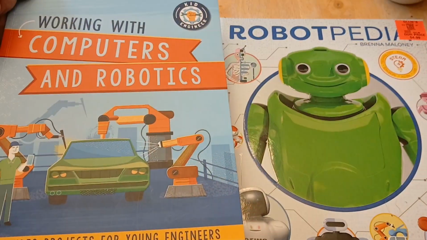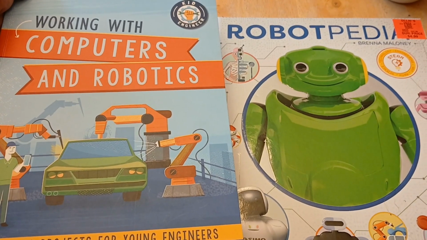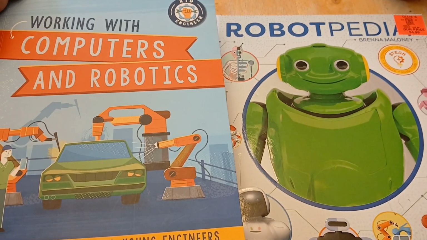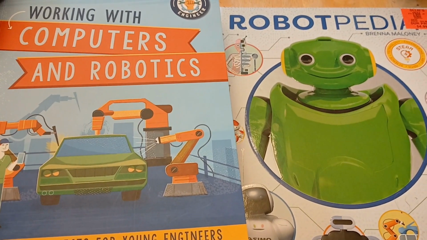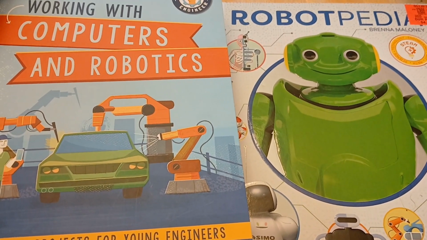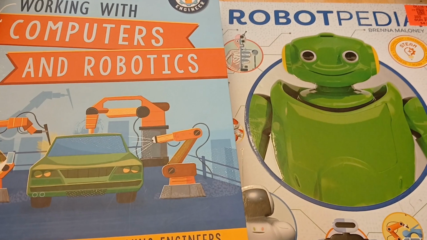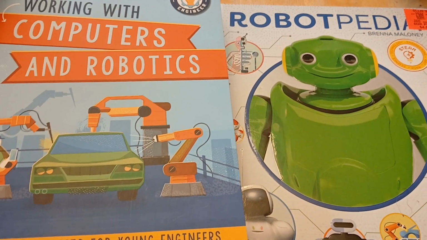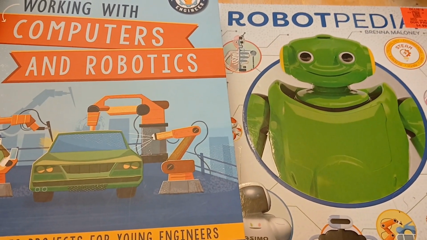Very neat. These are the two books that we're using to start robotics and computer study. I have a third one on coding that we'll get involved with after we finish these two. I'm starting with a history of and the basics of robotics and computers with these two books though.